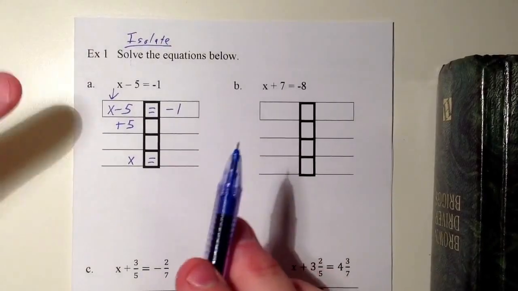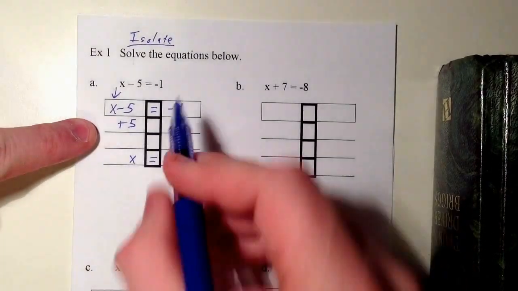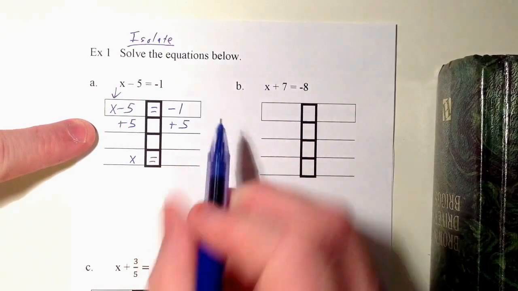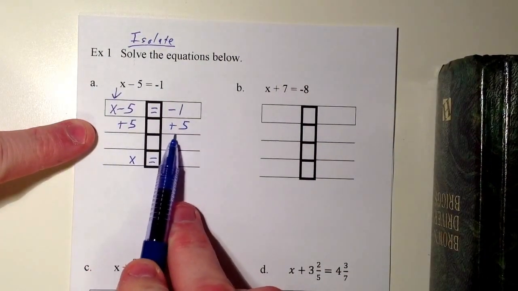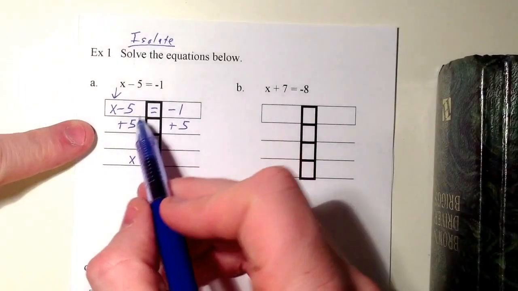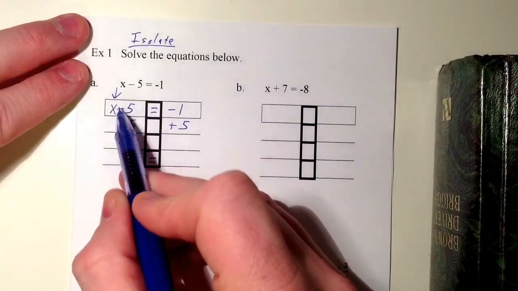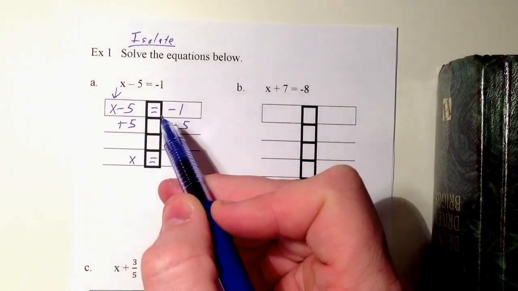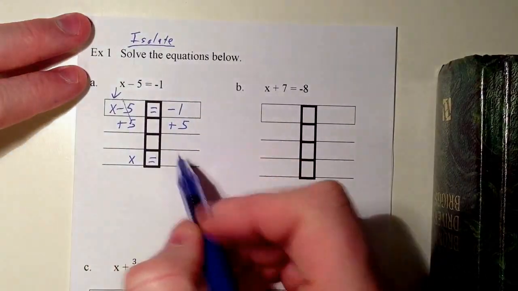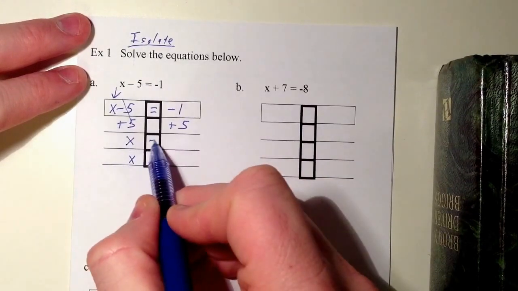But the rules of algebra, whatever you do on one side, you have to do to the other. And notice there's one on this side of the equal sign, and there's one on this side of the equal sign. All right, so now the point of the inverse is to make these things go away. What's a negative 5 and a positive 5? It's 0. So these cross out. And I'm left with just x equals.